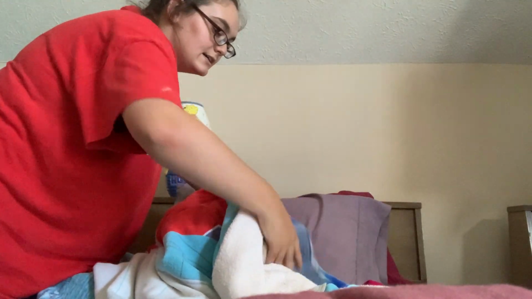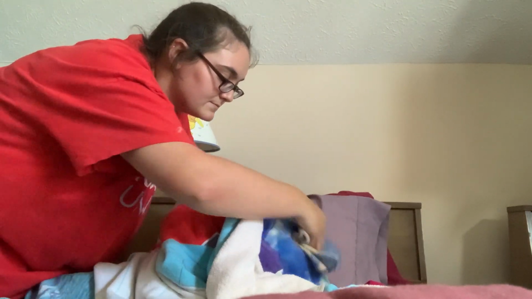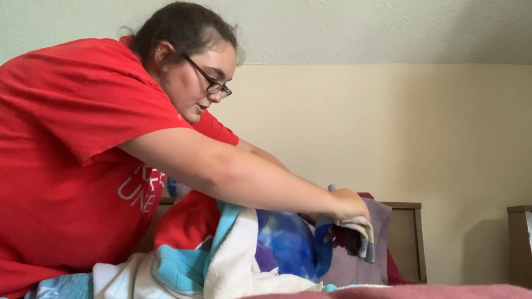In this instance, you want to expose the patient's back and buttocks, and for him, his tail. So you want to make sure you're getting his back, his buttocks, and his tail. Dry the patient off.